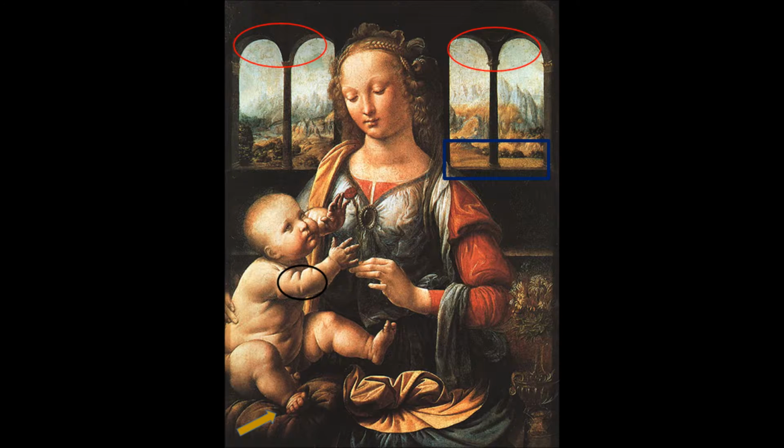The yellow arrow pointing to the baby's foot as foreshortening, and the black circle as the baby's arm shows depth and realism. The painting portrays the Renaissance characteristic of return to Roman and Greek architecture due to its use of the arches.